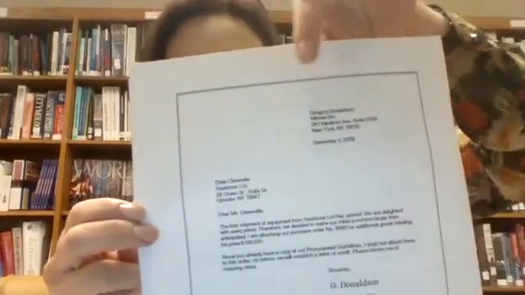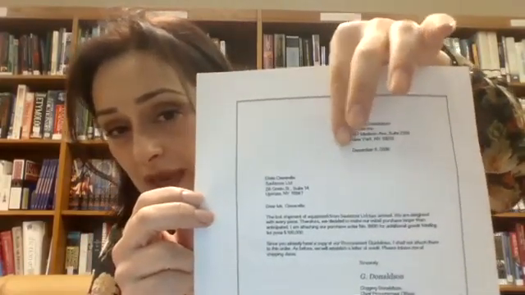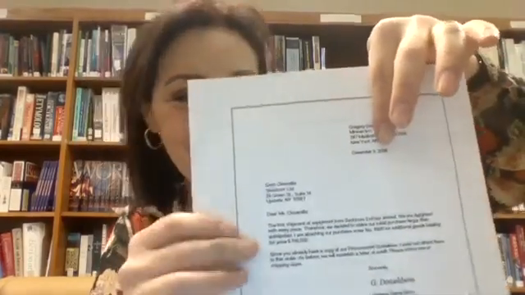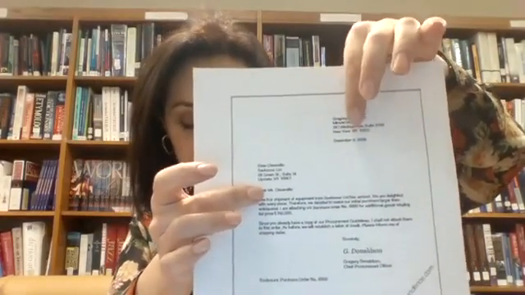So this is the writer's contact information, then you put the date, and on this side, you write the recipient's contact information, that is the name, the address, and something of the kind. The actual letter starts with a salutation, then the content of the letter, the closing of the letter, and your signature.